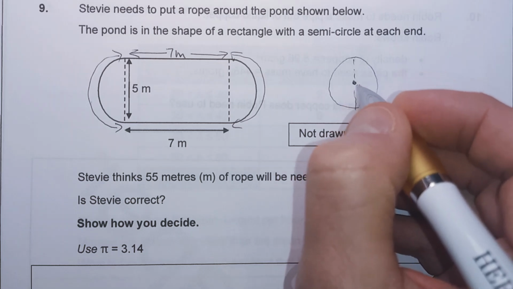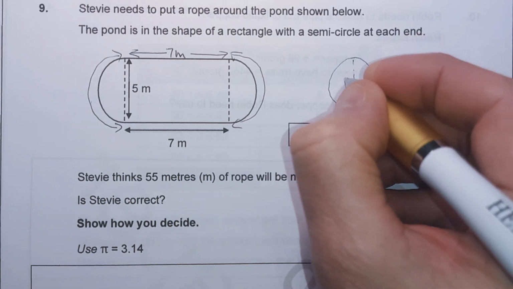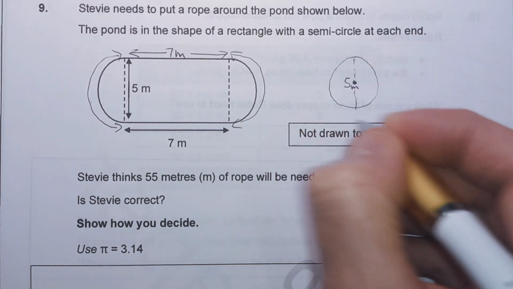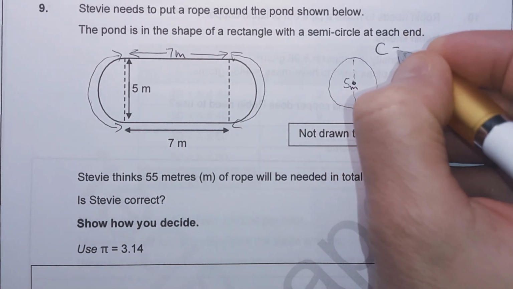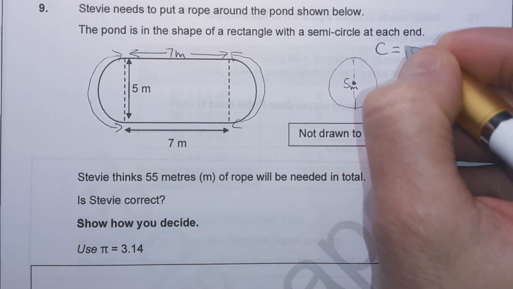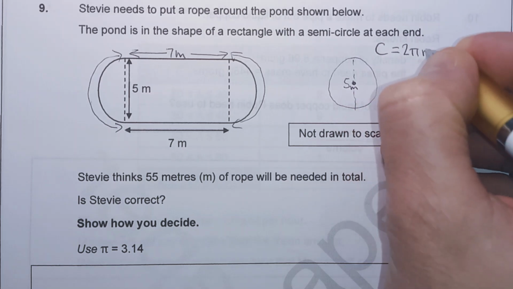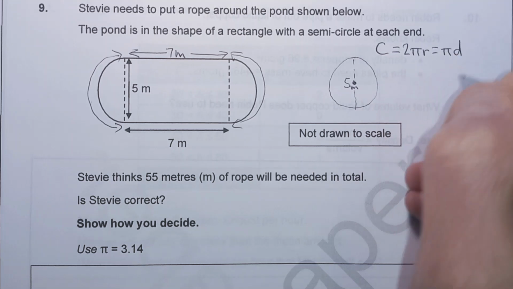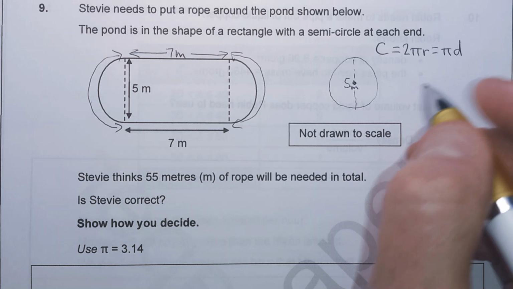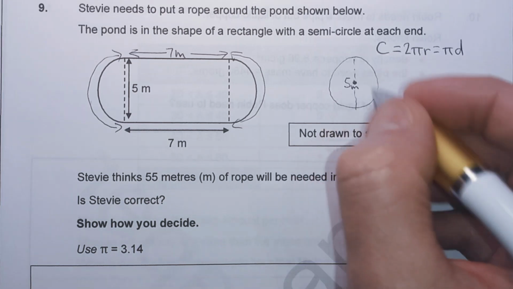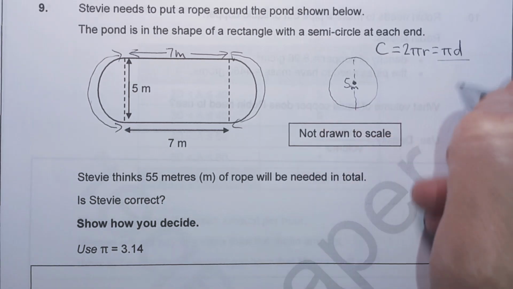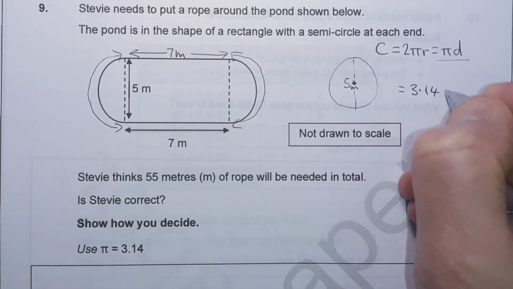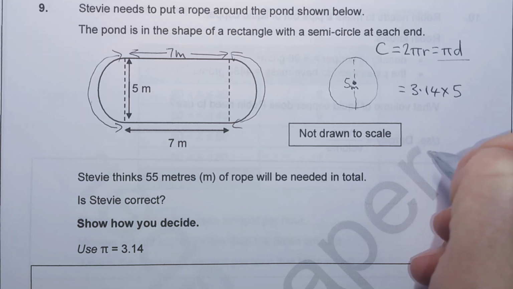We know that this distance down the middle is 5 metres, the diameter, and we want to work out the circumference. Now the circumference is equal to 2 pi r, or you might also remember it as pi d, so pi times the diameter. Now we've got the diameter in this example, so we're going to use this version of the formula. So we want pi, which is 3.14, times d, which is 5.